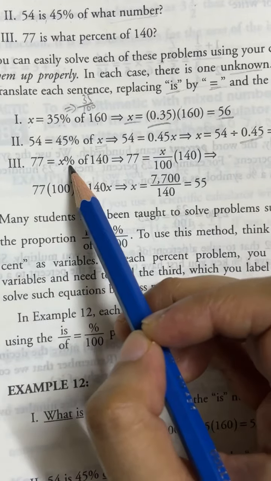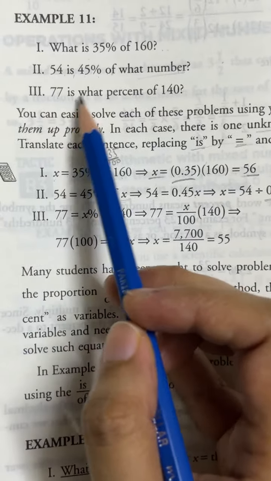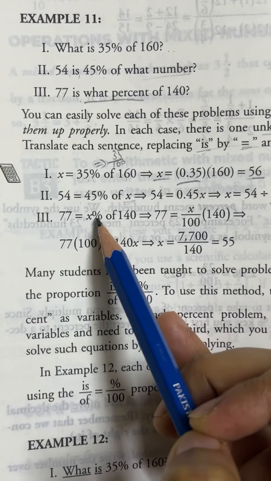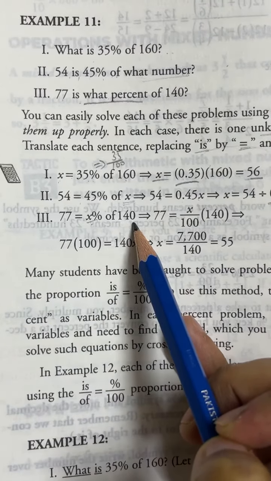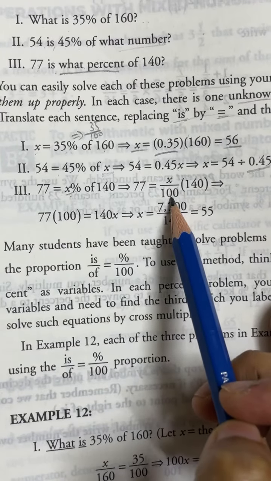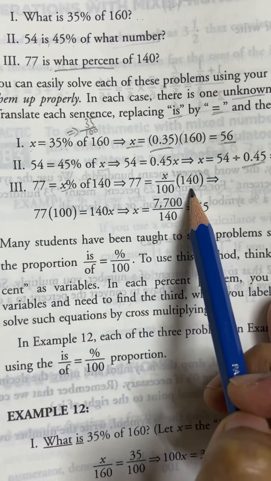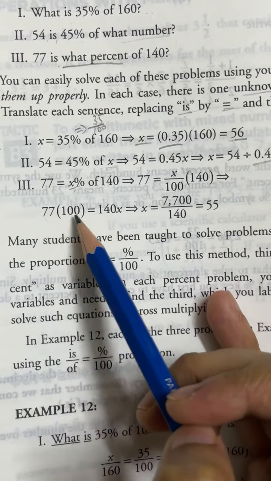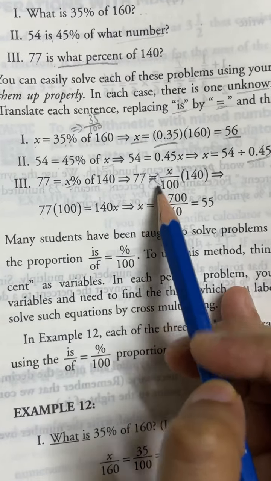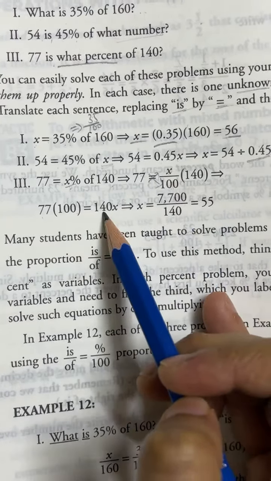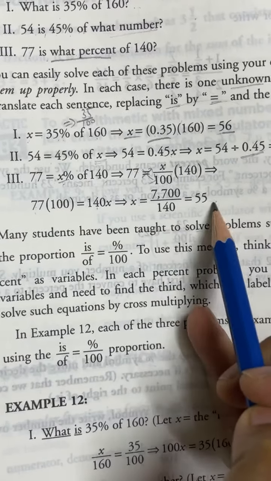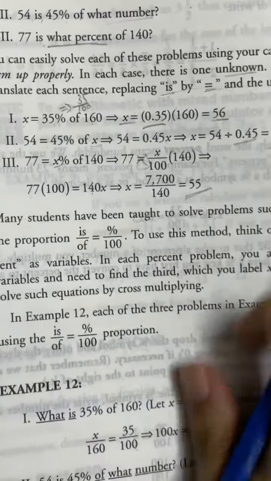77 is equal to x percent of 140. 77 is what percent? What percent is taken as x? We don't know what percent, so x percent of 140. So 77 is equal to x percent per 100 multiplied by 140. That's equal to 77 times 100. When you cross multiply, it is equal to 140 times x. X is equal to 7700 divided by 140. That's equal to 55. This is one method.